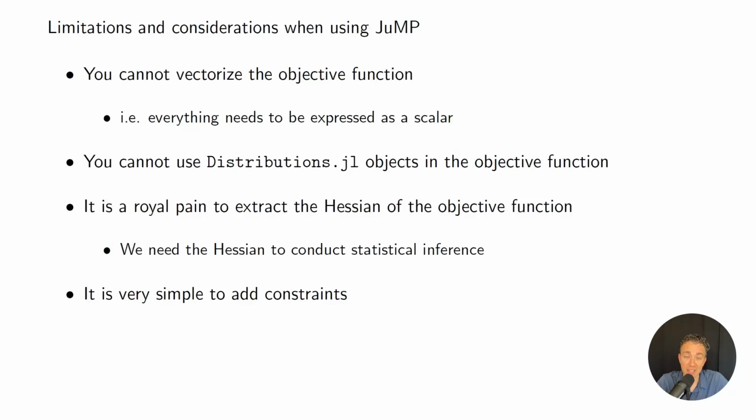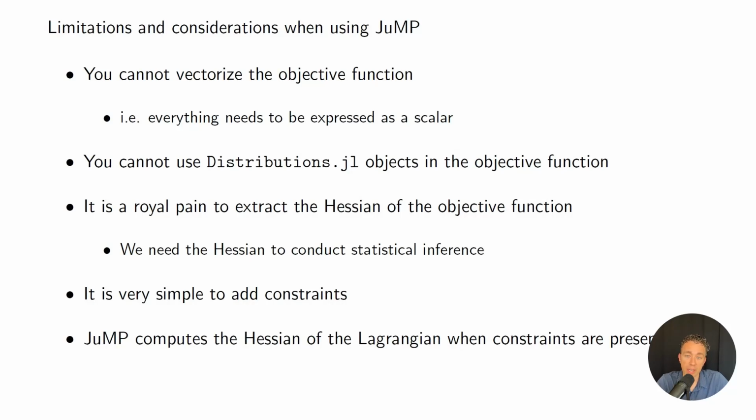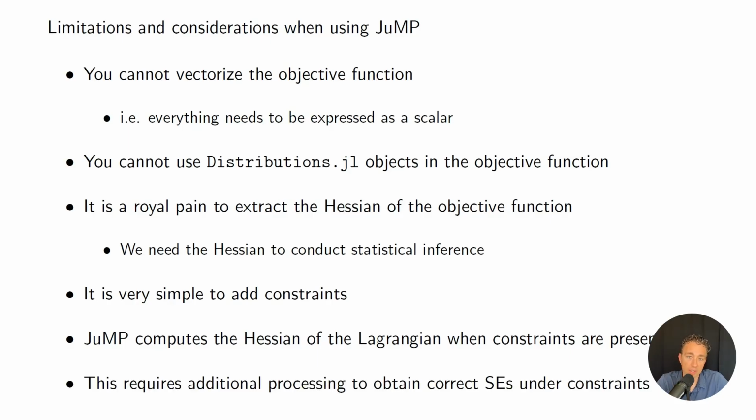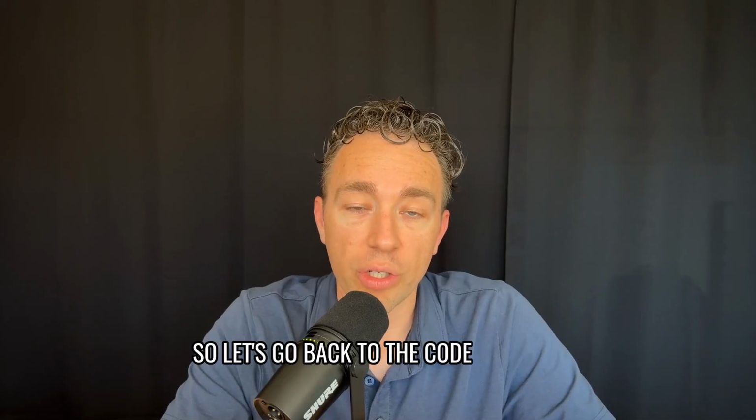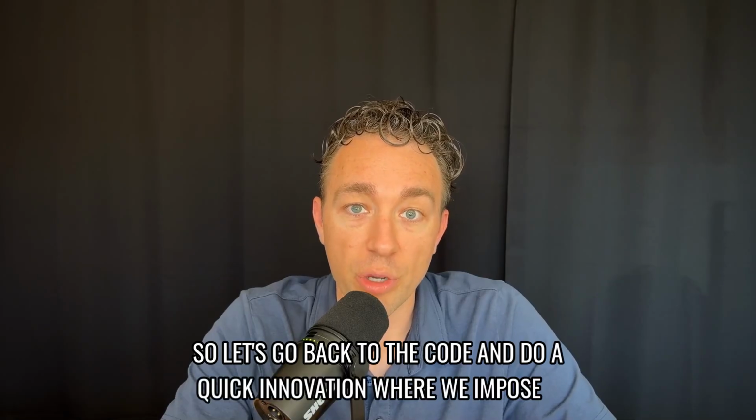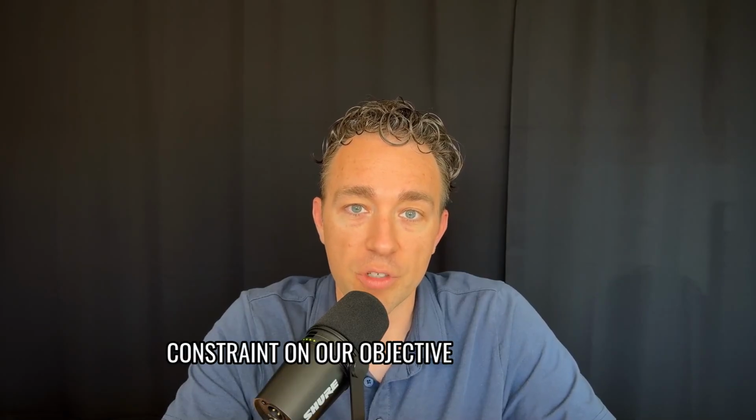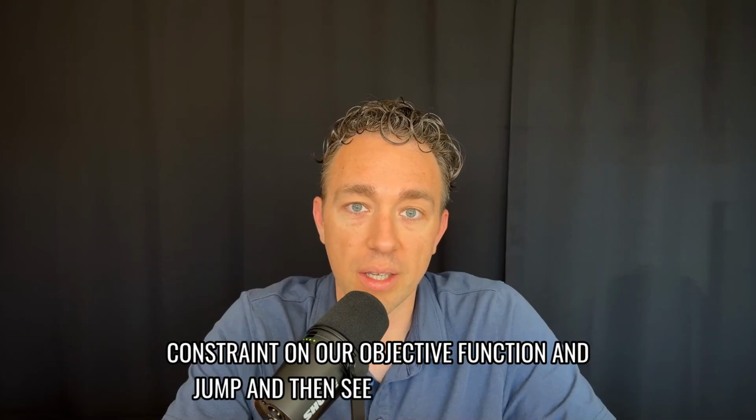However, the nice thing is that it's very simple to add a constraint to JuMP. And the other thing to keep in mind is that once you do impose that constraint, then it's going to get the Hessian of the Lagrangian instead of the Hessian of the unconstrained likelihood function. And so that's potentially going to throw things off. So you're going to have to do some additional processing if you want to impose constraints and get the right standard errors back. So let's go back to the code and do a quick innovation where we impose a constraint on our objective function in JuMP and then see what that gets us.